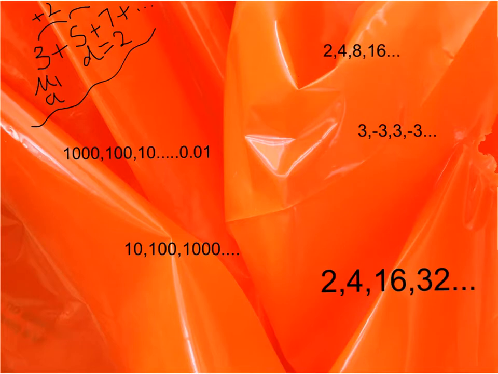Let's grab this one. A is obviously 2, and you can see that it's definitely not an AP because we're not adding on the same amount to get the next one, are we? We'd add on 2 and then 4 and then 8. So let's have a look at something else. Instead of adding to get the next term, do you notice that we can multiply each time by 2? So each term is double the previous.